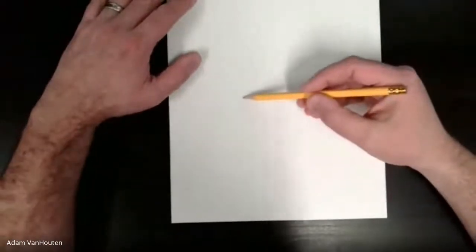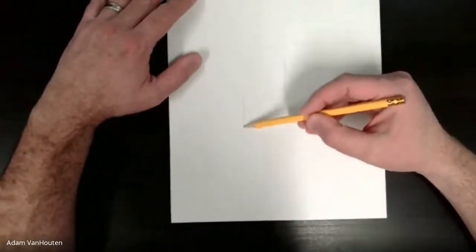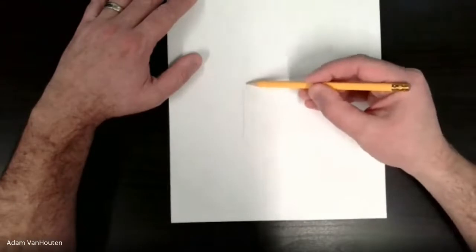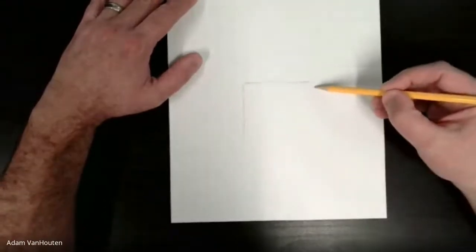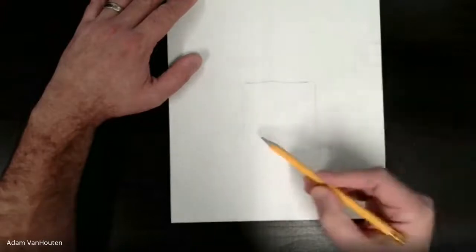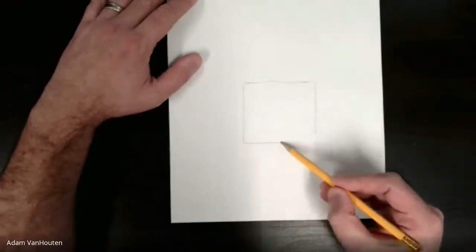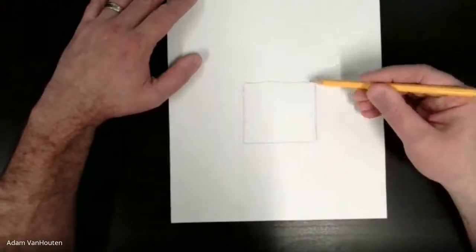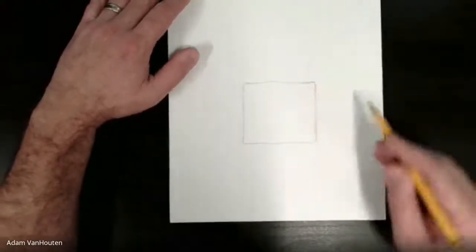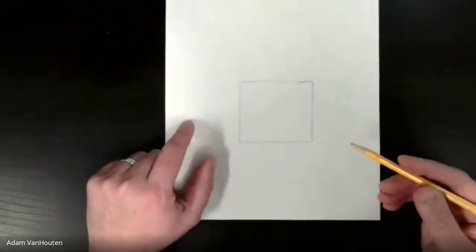I'm going to sketch in where the fire is occurring in the fireplace. And the couple of pictures I have of fireplaces might help if we have that on the screen. You can see a picture as you continue to draw.